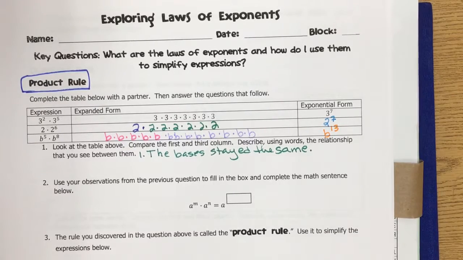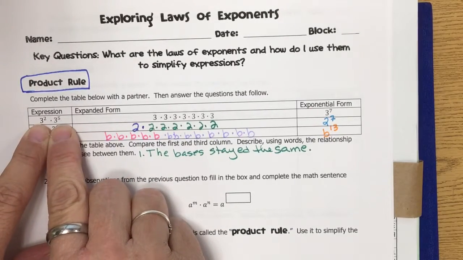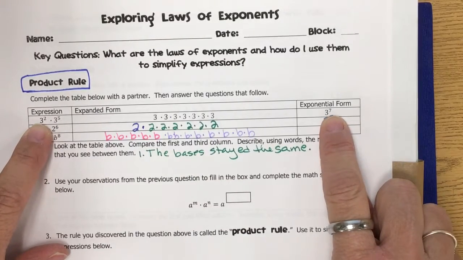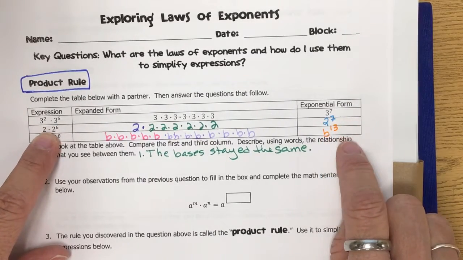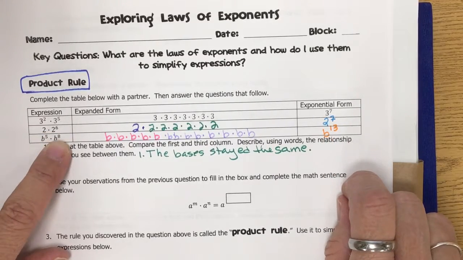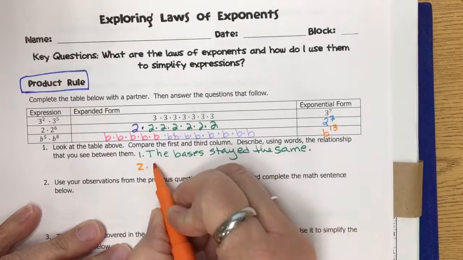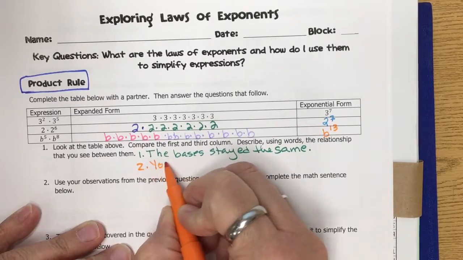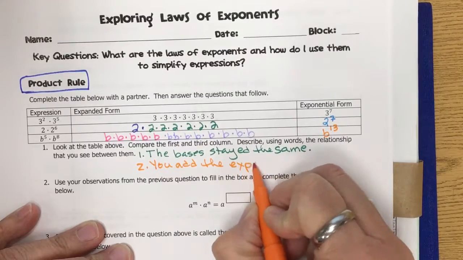Now what did change, I noticed, are the exponents. And if I look at column number 1, I look at these two exponents, 2 and 5, and that's 7. Well, how using 2 and 5 can I get 7? Well, I can add them together. Let's look here. Well, there's an invisible 1, so 1 and 6, that makes 7. And then 5 and 8 makes 13. So what I noticed is you add the exponents.